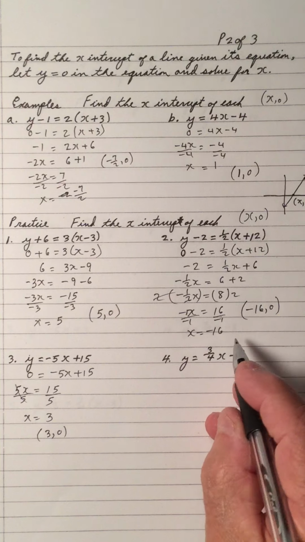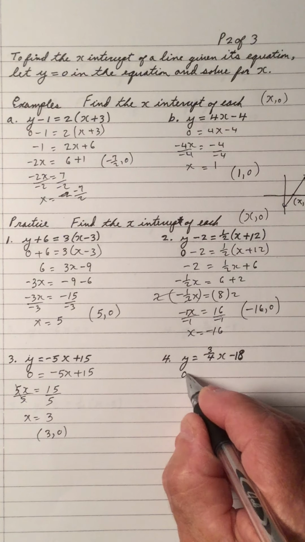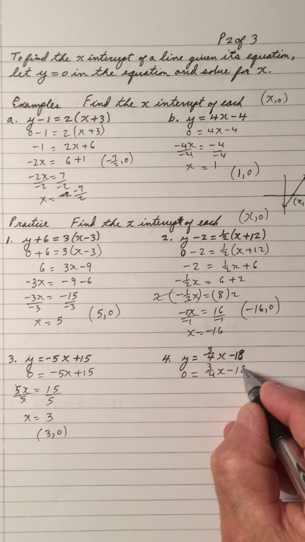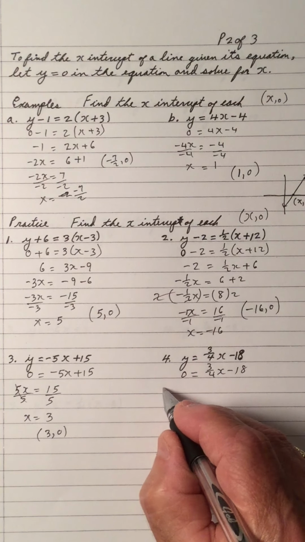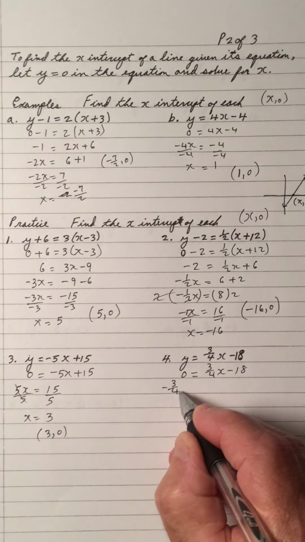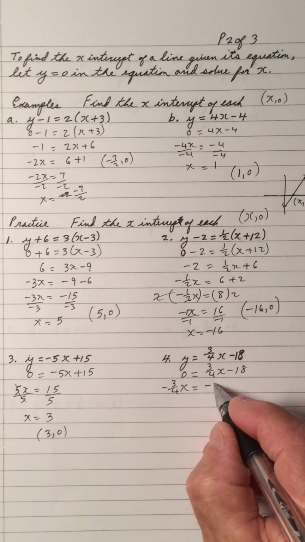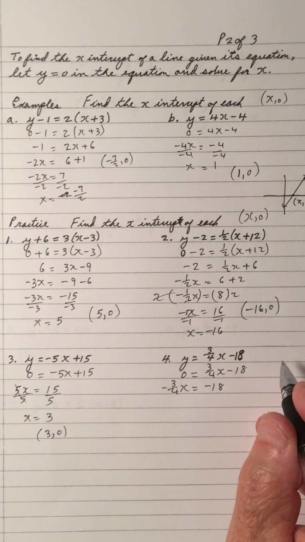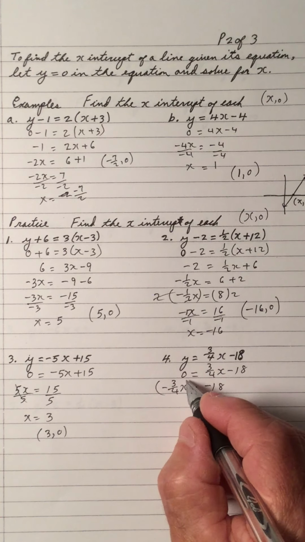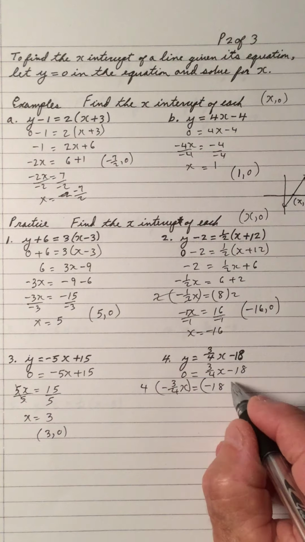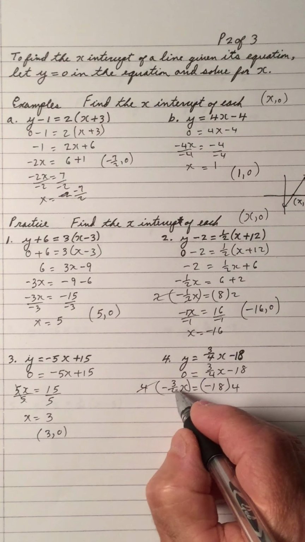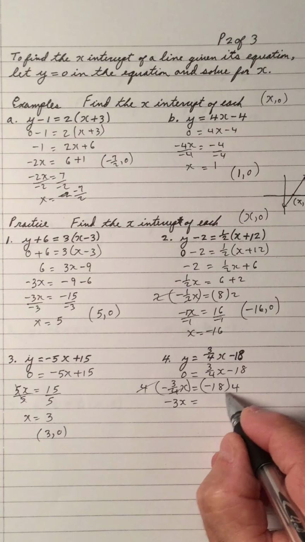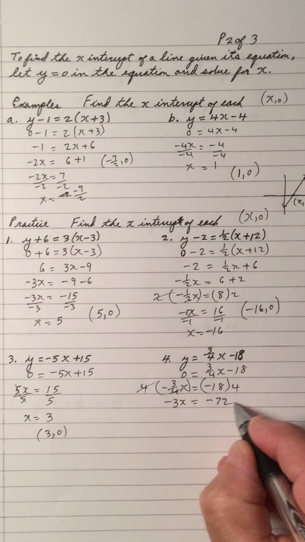And another one, to get the x-intercept, we let y equals 0 in the equation. Now we solve for x, so the x moves to the left side to become negative 3/4 x, and the negative 18 stays on the right side. Since we have a fraction, let's multiply both sides by 4. The 4's cancel, I get a negative 3x equals negative 72.